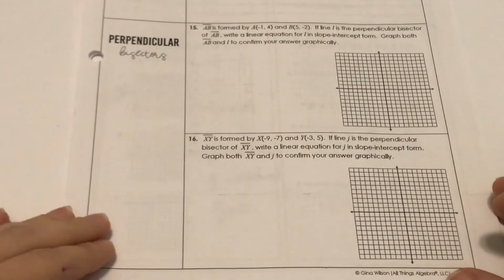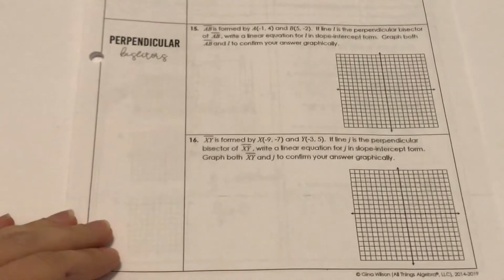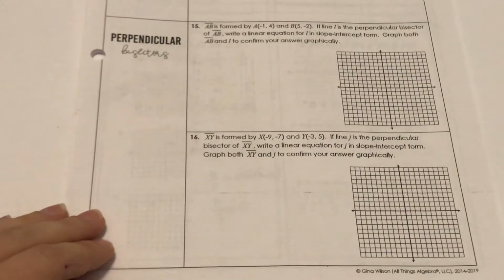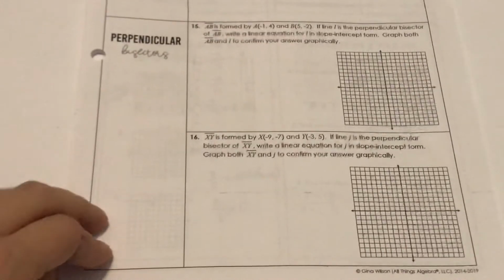So pay attention. I will have tutoring Monday after school from 2 to 3 o'clock, and then your test is on Wednesday. And on Monday, we will have a big review day in class. All right, so let's go over these.